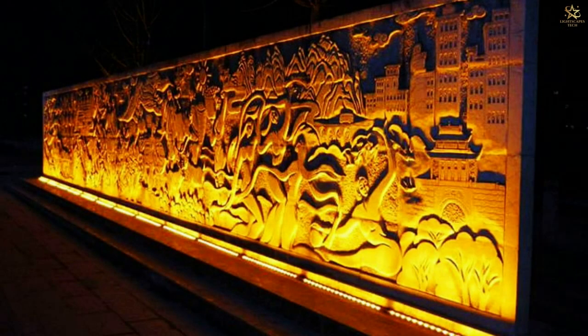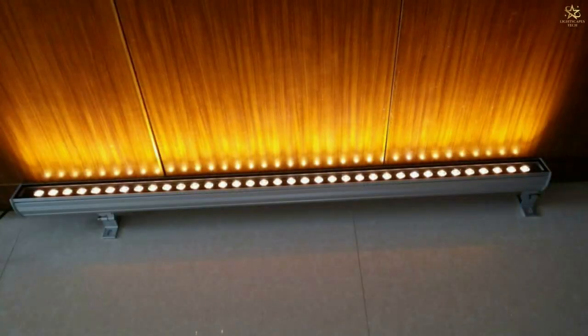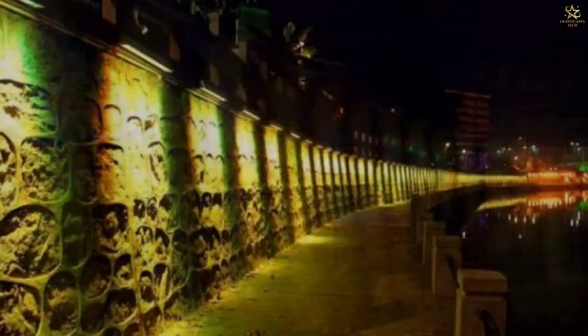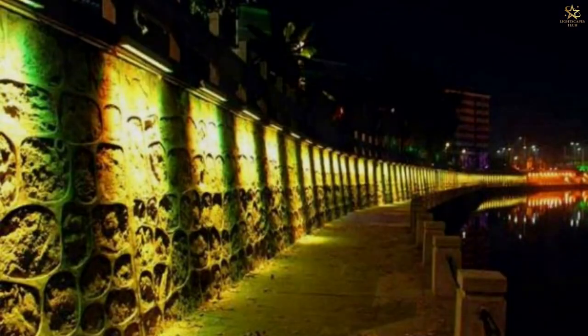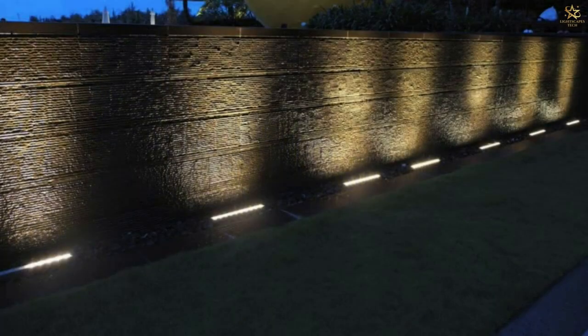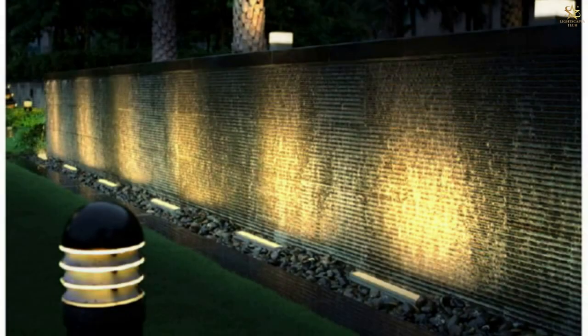Landscape wall wash lighting involves evenly illuminating vertical surfaces, creating a gentle and relaxing glow. Make your home's exterior walls a canvas for light, adding depth and dimension to your property. Create an intimate atmosphere by wall washing privacy screens and fences, enhancing both aesthetics and security.